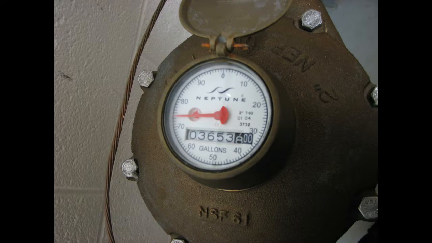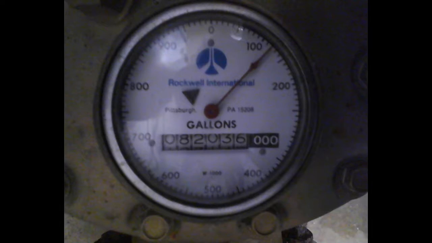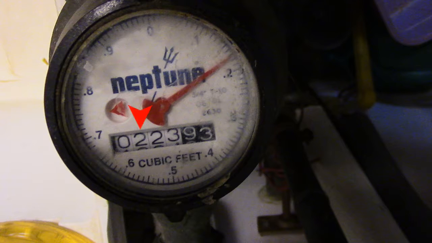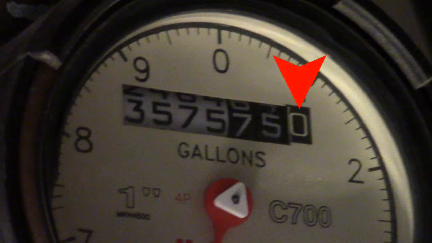Water meters come in many shapes and sizes. Remember to include every digit in your calculation of water usage, including any trailing zeros. Trailing zeros are the numbers that are often a different color and are typically printed on the face of the meter. These need to be reported too.